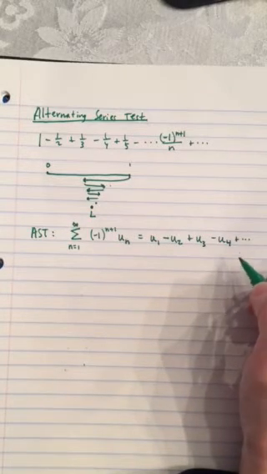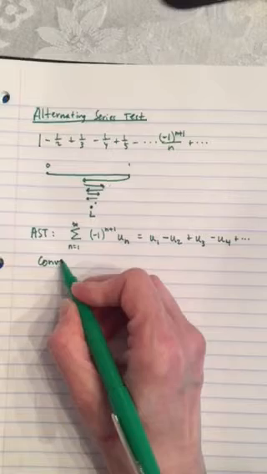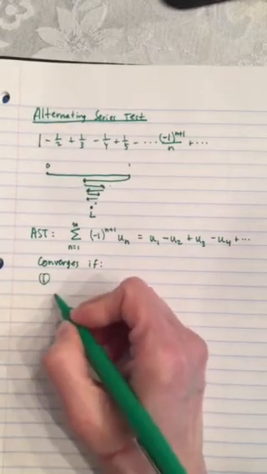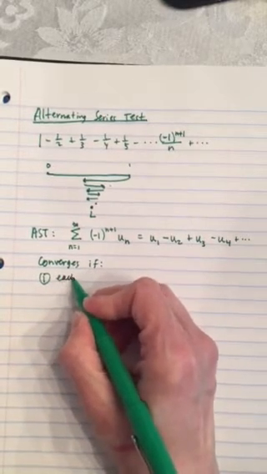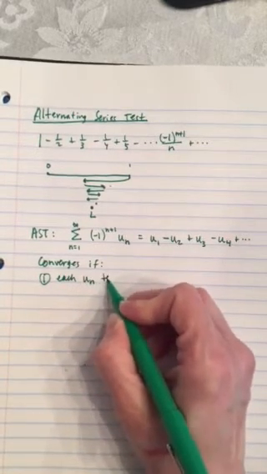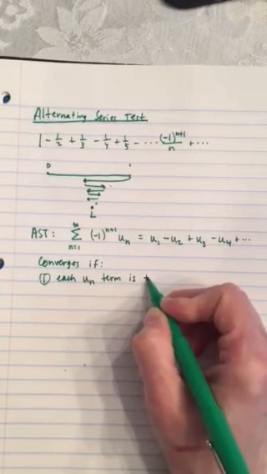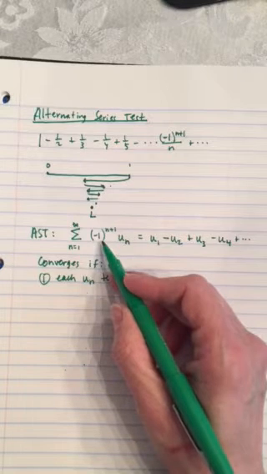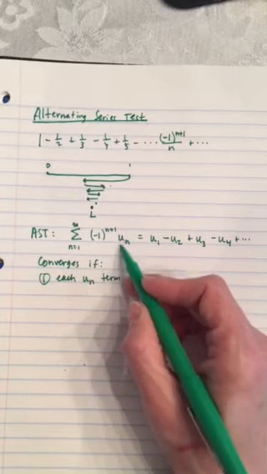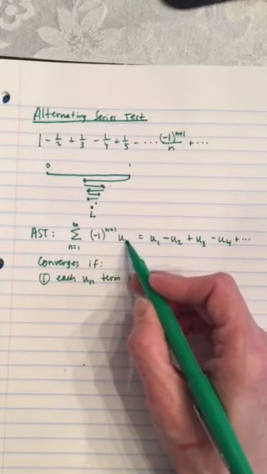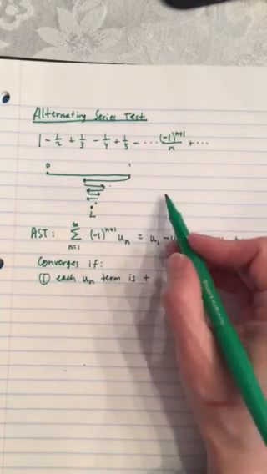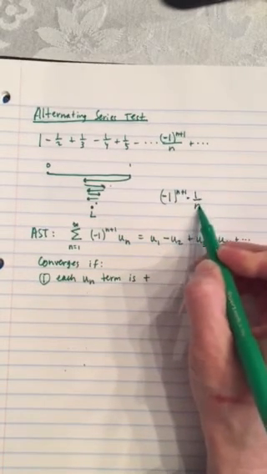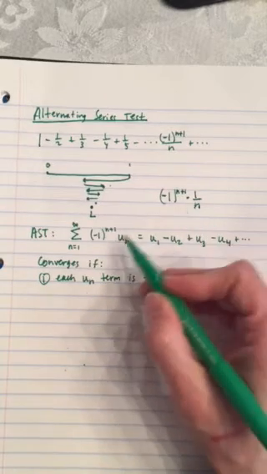You're going to know if something converges if you have 3 conditions that are met. Condition number 1: each u sub n term is positive. In other words, the (-1)^(n+1) part is the only part making anything negative. By itself, each u sub n is just positive. So for the one we had up here, I had (-1)^(n+1) times 1 over n, so the 1 over n would be my u sub n formula.